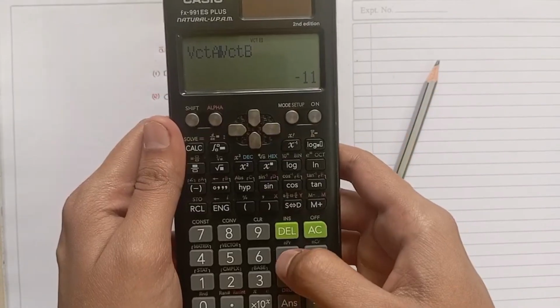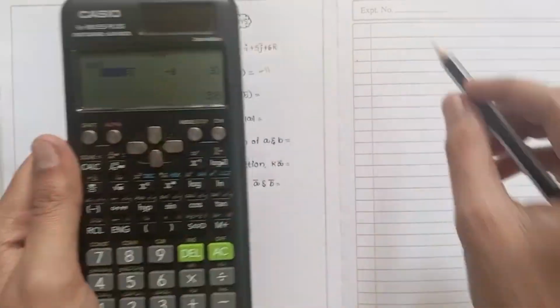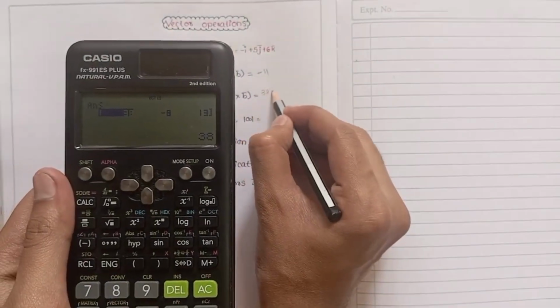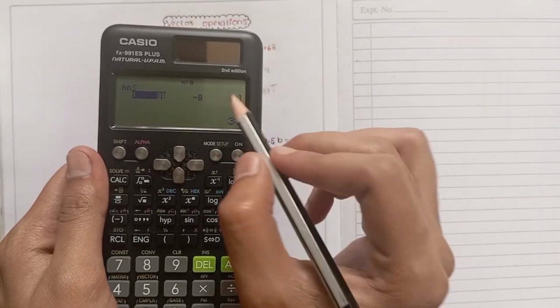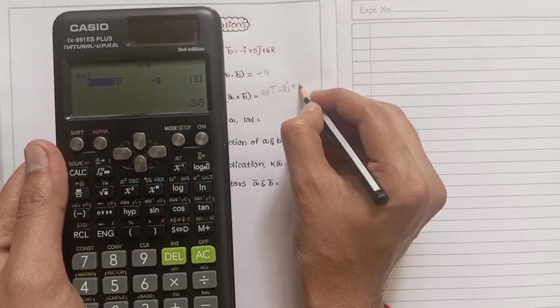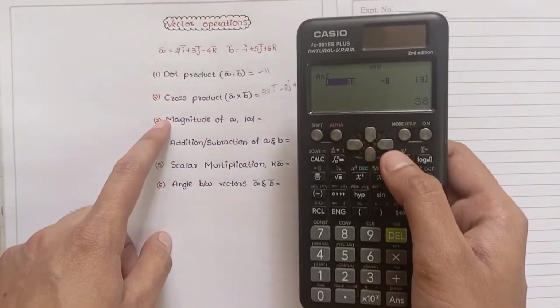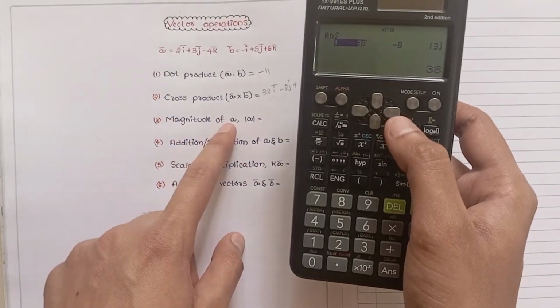Delete, replace with multiplication. We will get 38 i cap, -8 j cap plus 13 k cap. Okay friends, so dot product and cross product are finished. Now we will see magnitude of vector a.